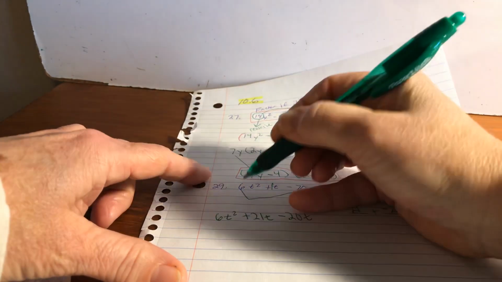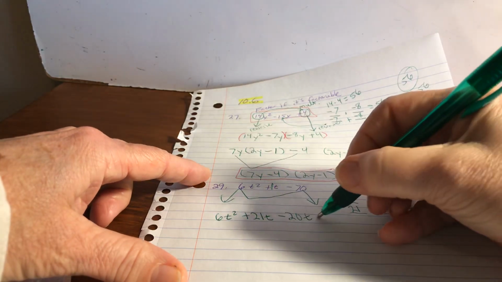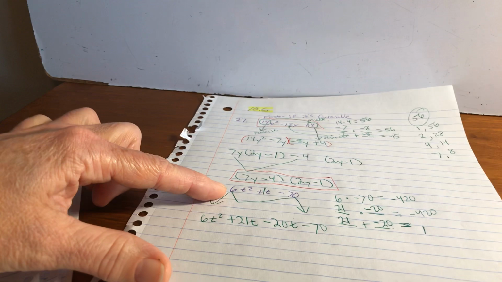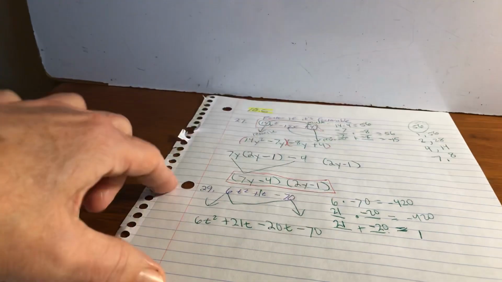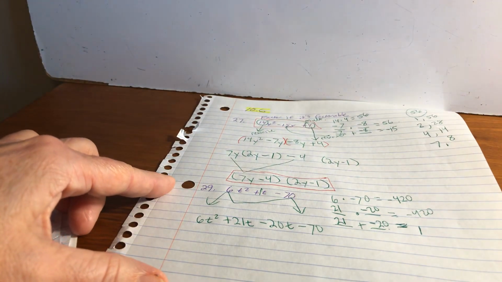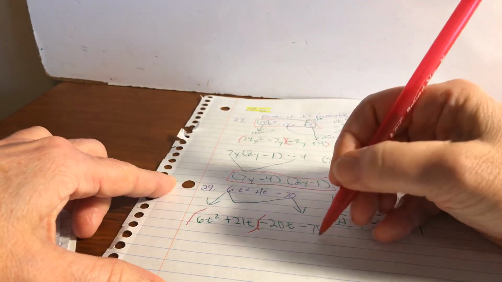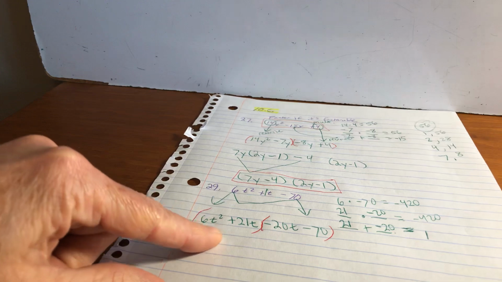And I rewrite the negative 70. Again, when there is a leading coefficient that is something other than 1, you will end up with 4 terms when you're factoring at this stage. You separate the front 2 from the back 2. You factor them like they're 2 separate problems.